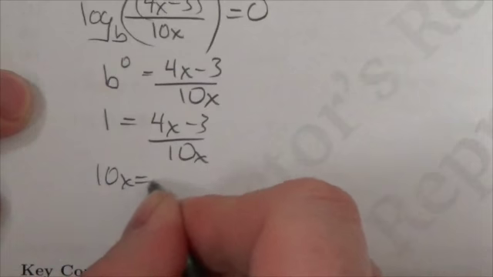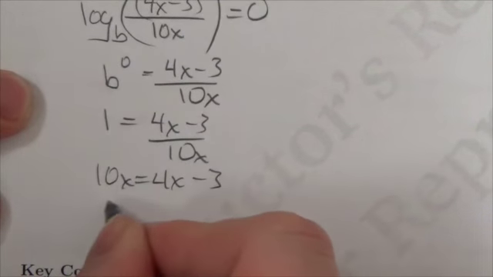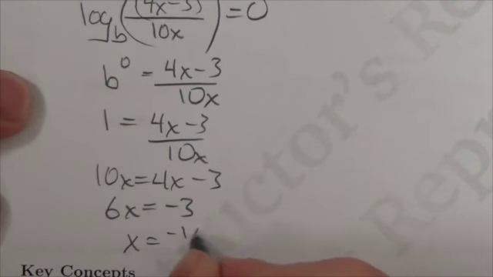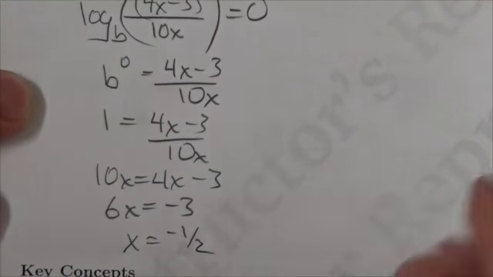So 10x is equal to 4x minus 3. Bring the 4x over, so 6x equals negative 3. X is equal to negative 1/2.